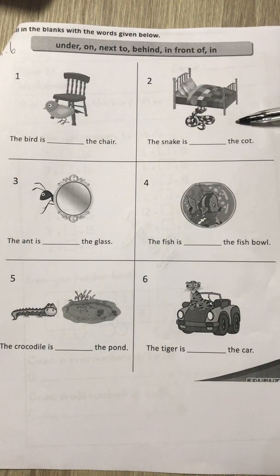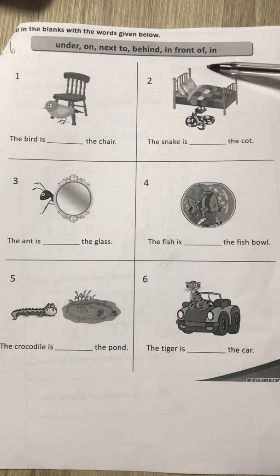Number 2 on G6. Is the snake under the cot? Is the snake on the cot? Is the snake next to the cot? Is the snake behind the cot? Is the snake in front of the cot? Or is the snake in the cot? Choose your correct answer, write it down, cross it out from on top.